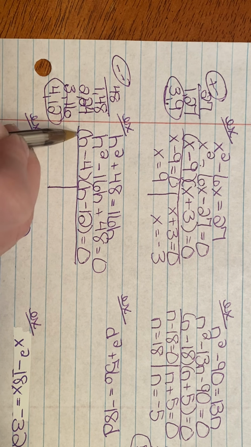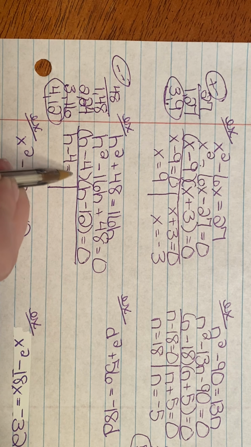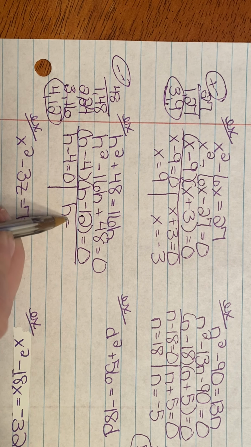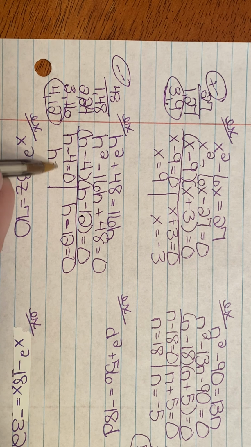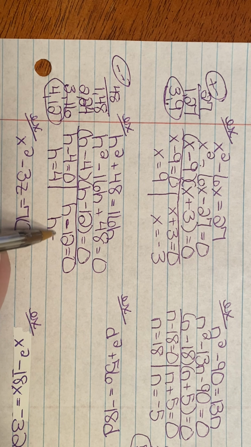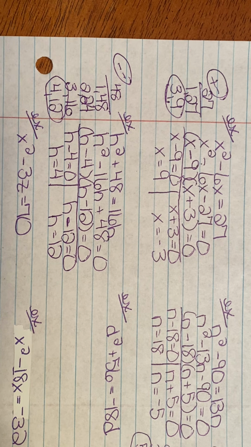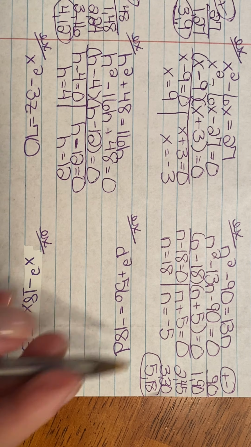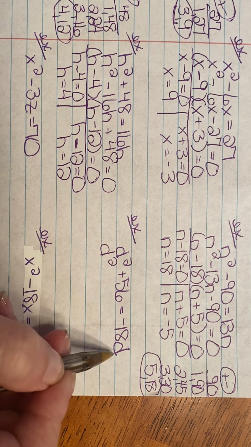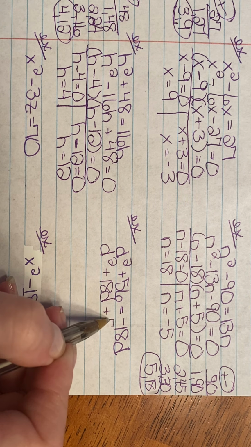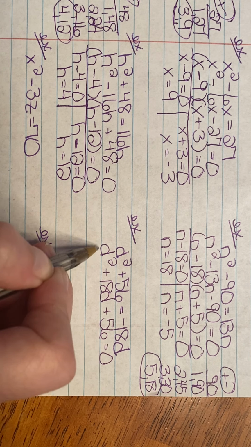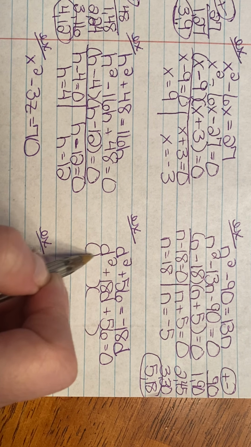We're going to set up our T-chart. We're going to solve by moving it to the other side, which basically is just going to change the signs. Okay. Again, we've got to get it all on one side, so this is going to move to this side, making it positive. We're going to factor this out.